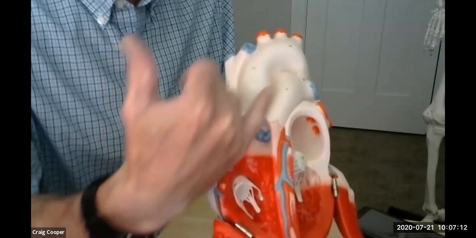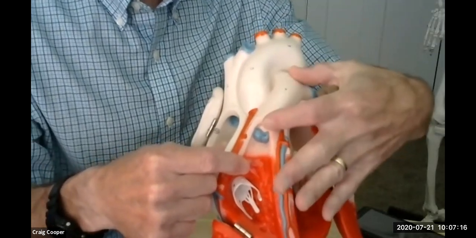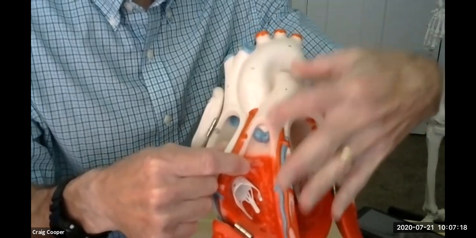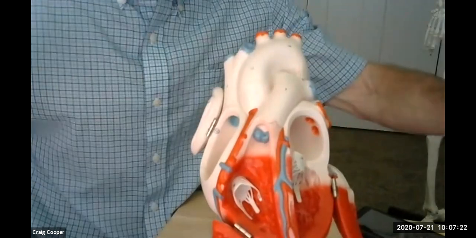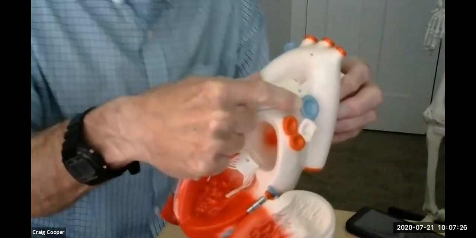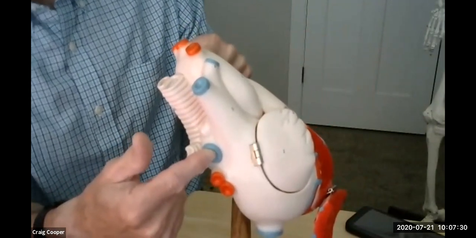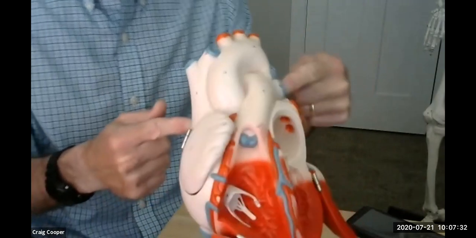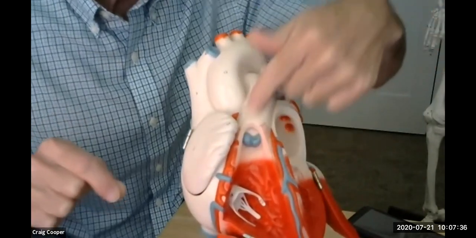It's going to blend into this big vessel right here. This particular section we call the pulmonary trunk, and then it comes up and it splits and goes right and left. So we've got this one coming out over here, this one coming out over here. These are the pulmonary arteries that are coming out of the sides of this pulmonary trunk.